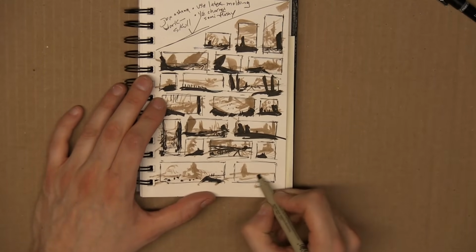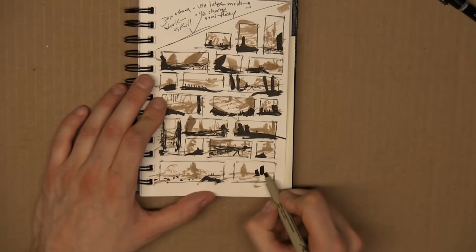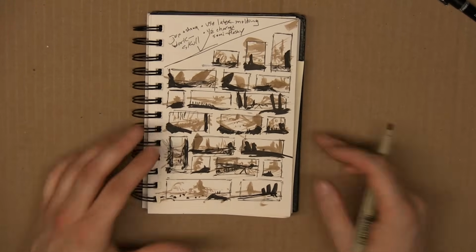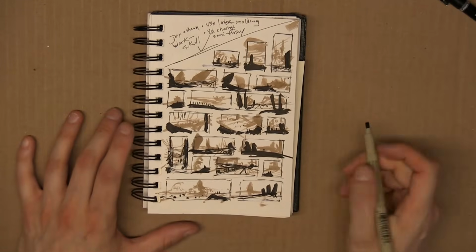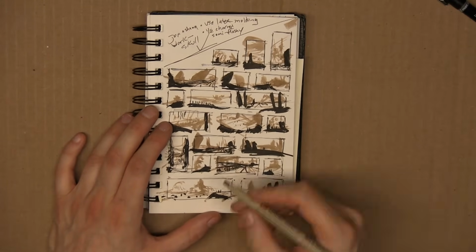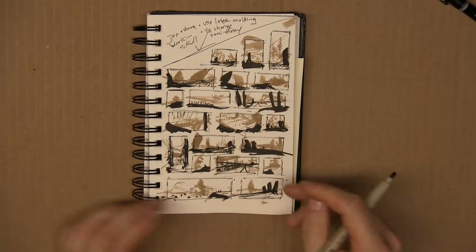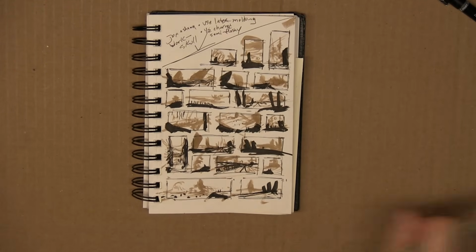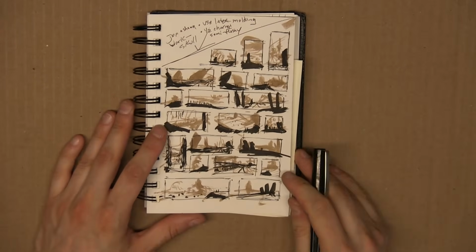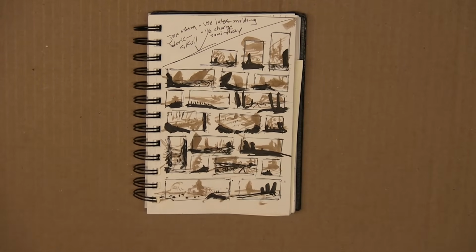So from this stage, I often find myself finding the ones that I like. And as I find one or two that I like out of it, I'll put a star or a dot or something next to it and be like, I'm going to come back to this one and do something a little bit more with it. And that's when we get to the larger thumbnail phase.